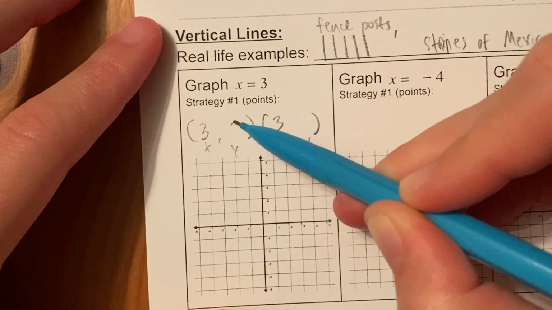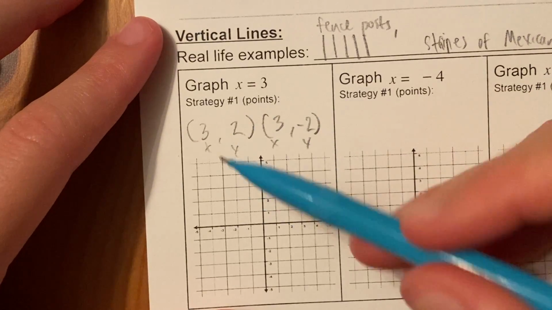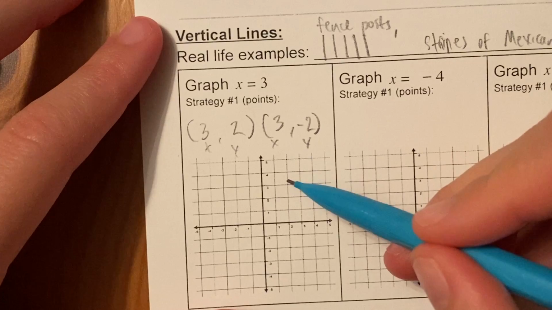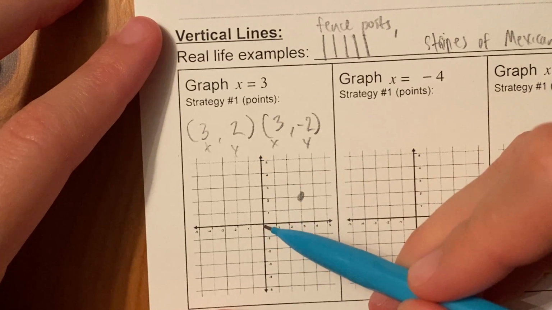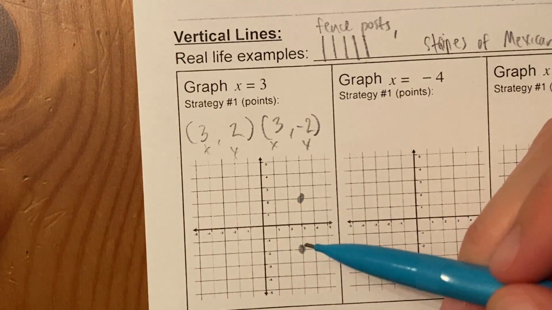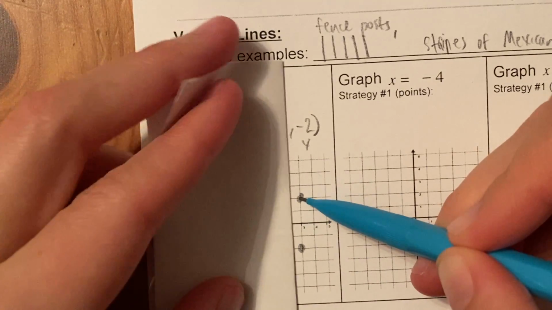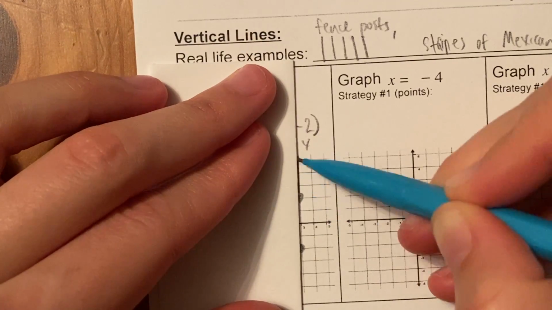This can be 2, it can be -2, it doesn't matter. So if I graph this point (3, 2) and (3, -2), we can see this line is the one that we're going to draw. Once we have 2 points, we can draw this line.